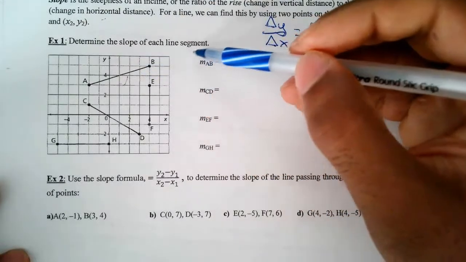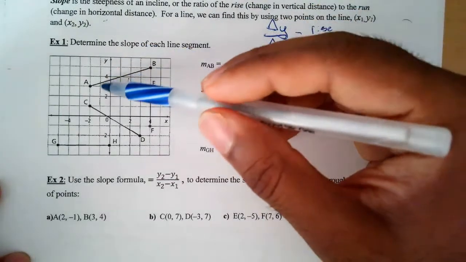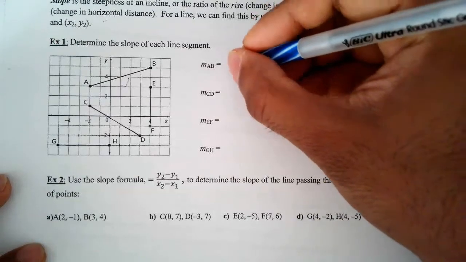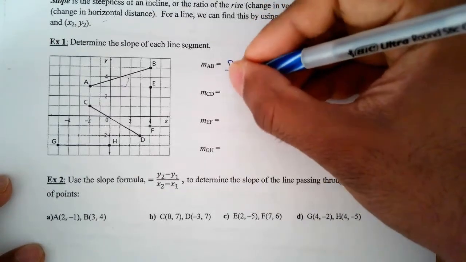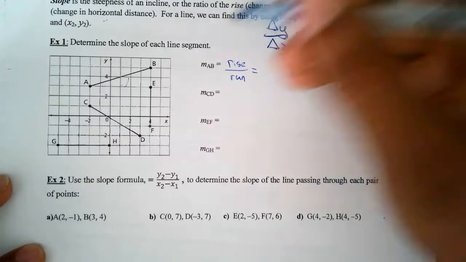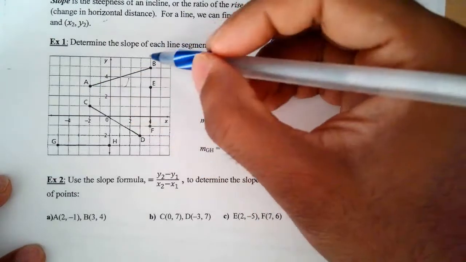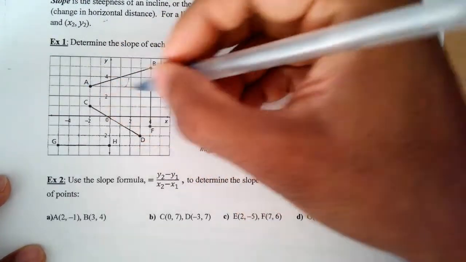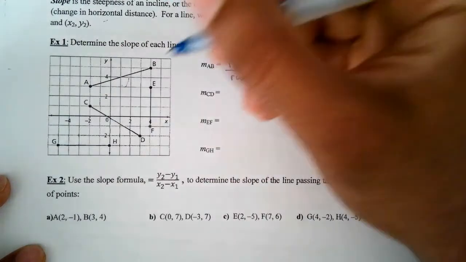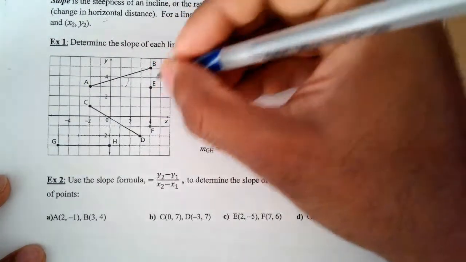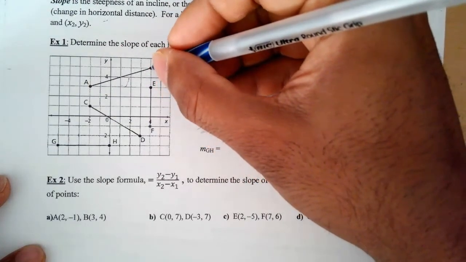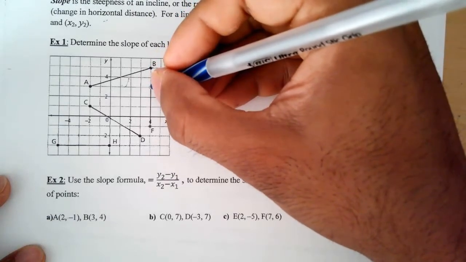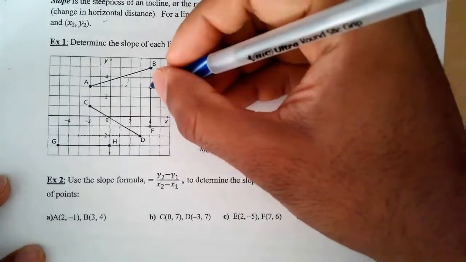Okay, determine the slope of each line. We have line segment AB here. So again, how do you find slope? We could just say rise over run. How much does slope AB rise? Either point, it doesn't really matter which way you start, but you just make sure of the direction. If you're starting from B and going downwards, 1, 2.